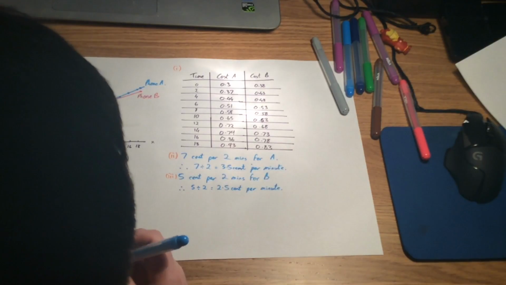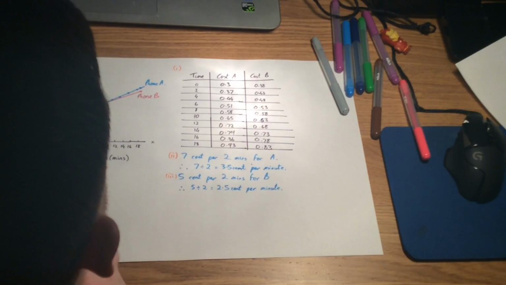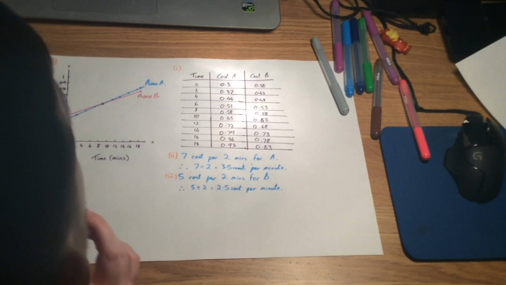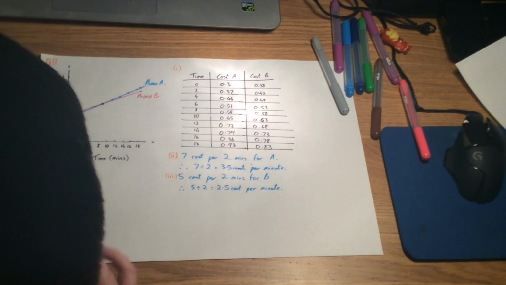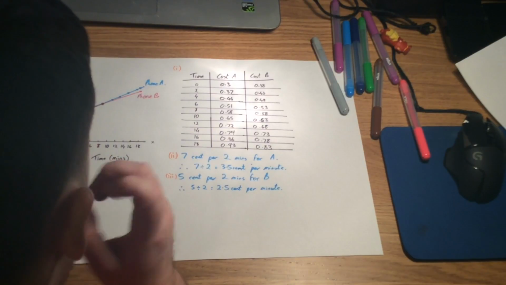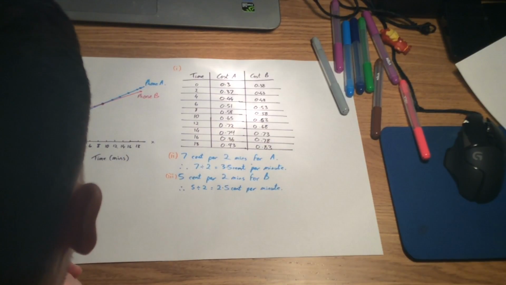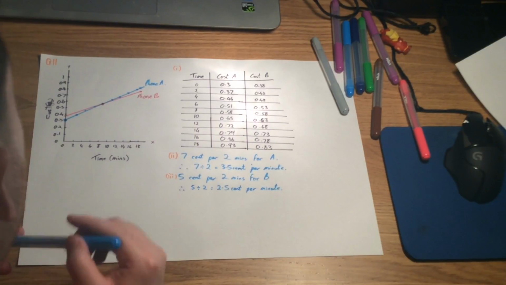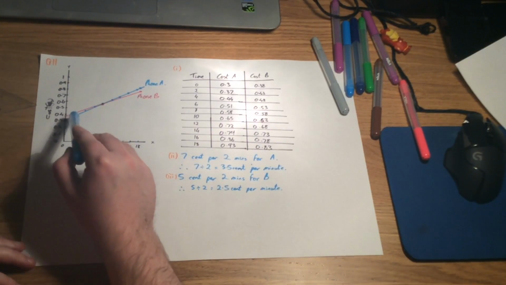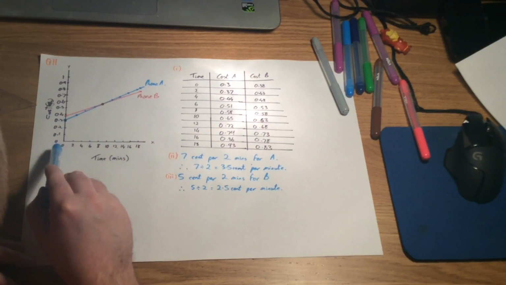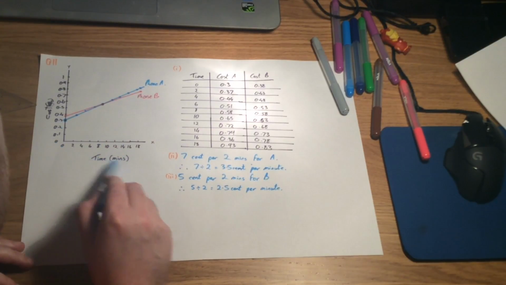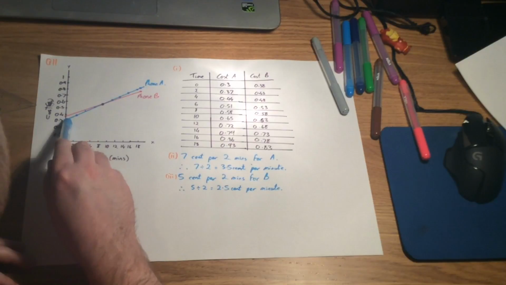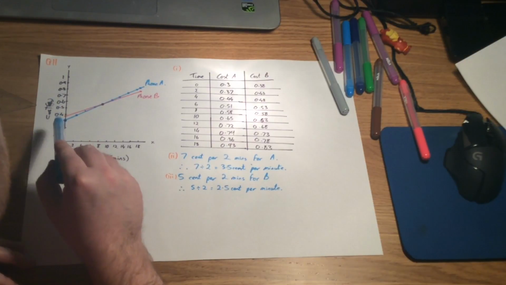Alright. Each company charges a connection fee per call. Which company has the higher connection fee and by how much? Okay, so if I go to my graph, there's a bit of logic that you have to use here. The connection fee for phone company A is going to be 30 cents because even if I don't make any phone calls at all, so 0 phone calls, they'll still charge me 30 cents. So that must be my connection fee.